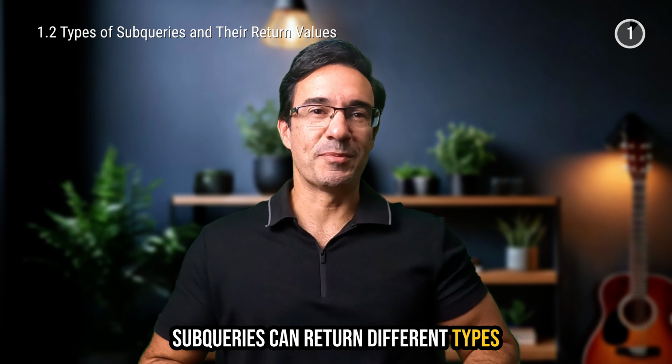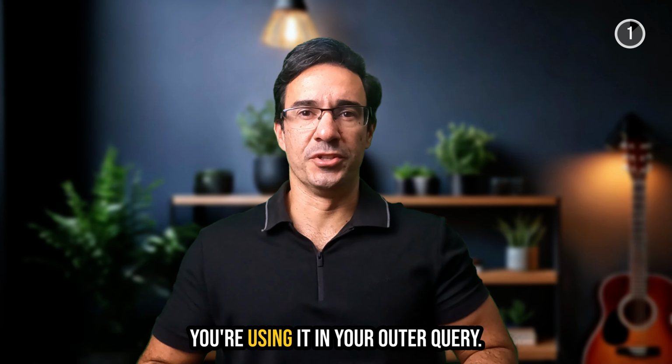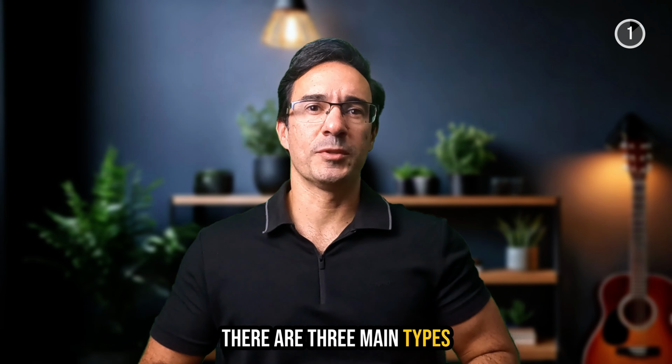Subqueries can return different types of results, and it's important to match the right type of subquery with how you are using it in your outer query. There are three main types based on what they return.